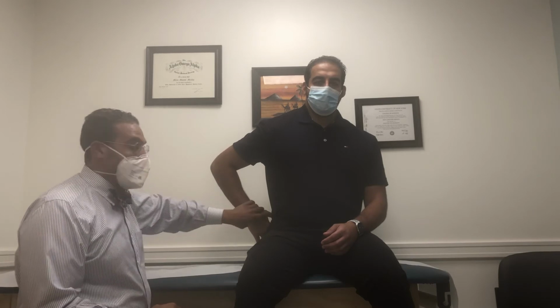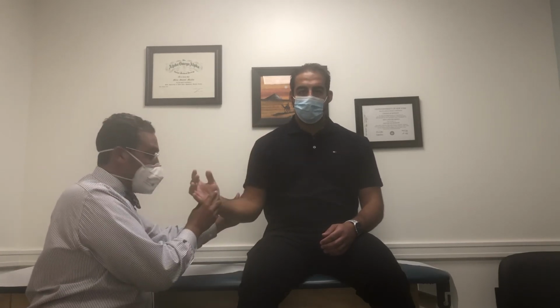Tony, can you internally rotate and reach up behind your back? So you can see Tony's trying to get behind his back and up to the middle of his back. He can't get past his belt. He can't get past maybe his sacrum, and it's very limited. And again, it's limited in all three planes: forward elevation, external rotation, and internal rotation, because the disease process is at the center of rotation of the shoulder.